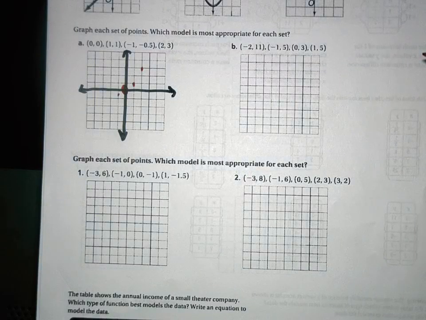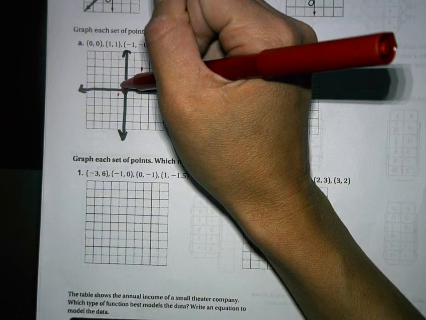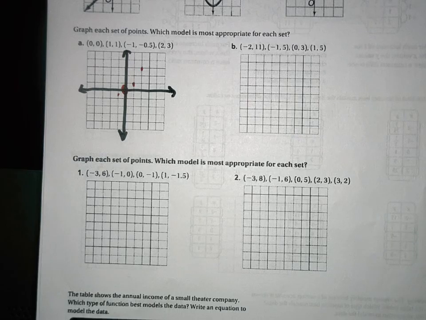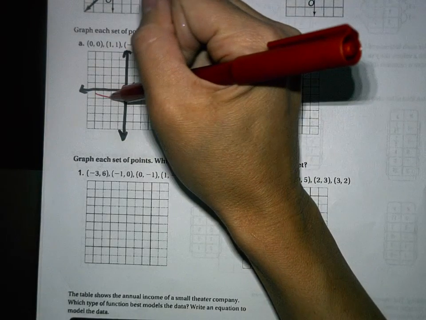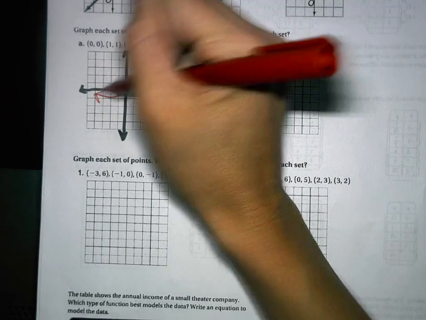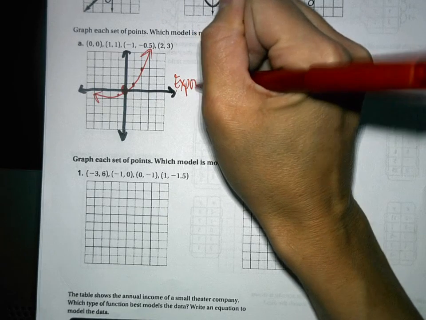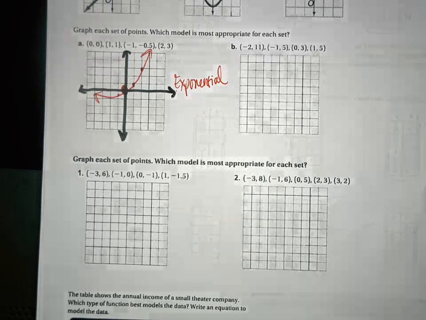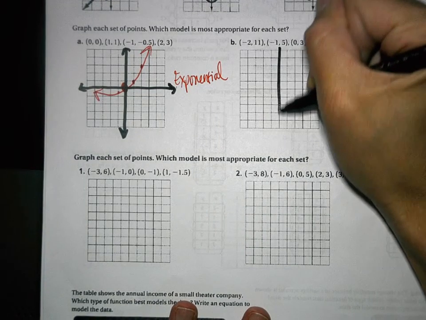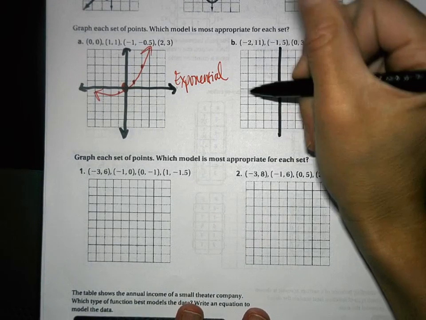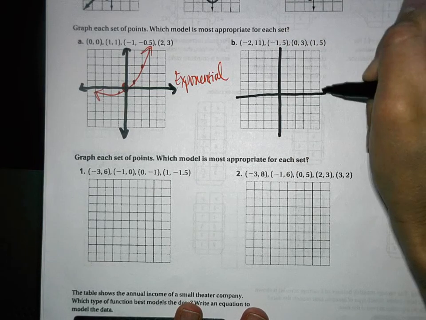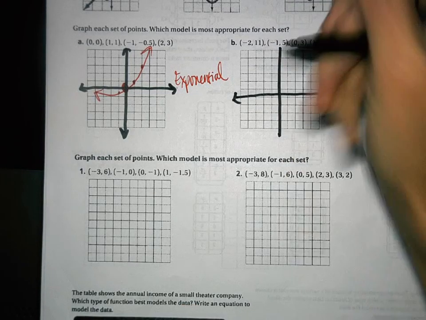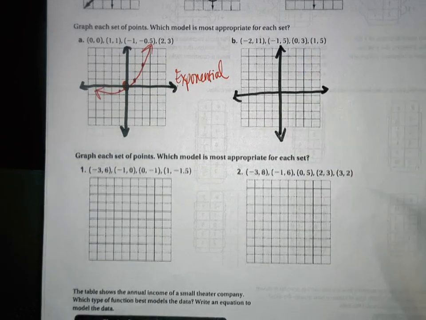Did I graph something wrong? Negative 1, okay. So what do you guys think? Yeah, I agree. I believe this is going to be more of an exponential function. I would like you guys to plot the next one on your own here for a minute and decide what you think it should be labeled as, and then decide in your groups if you all agree.